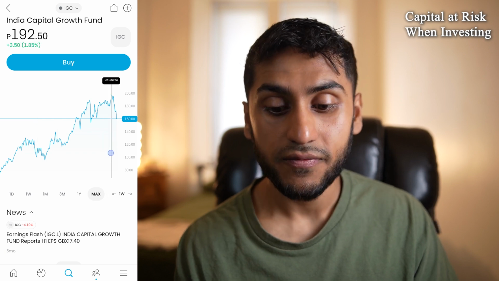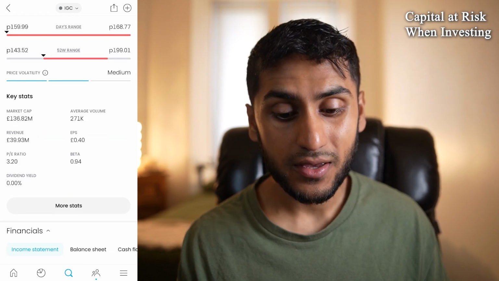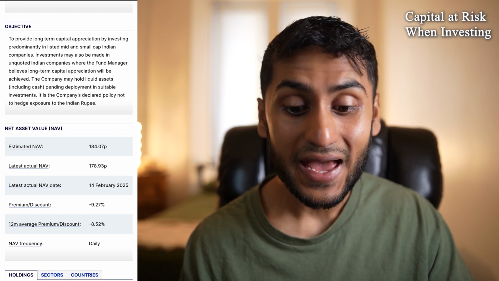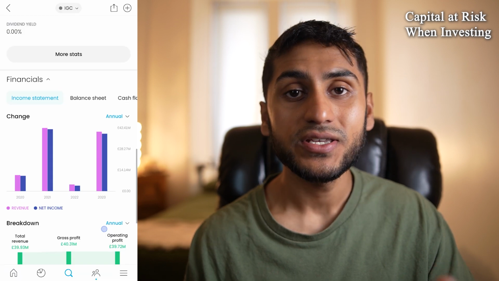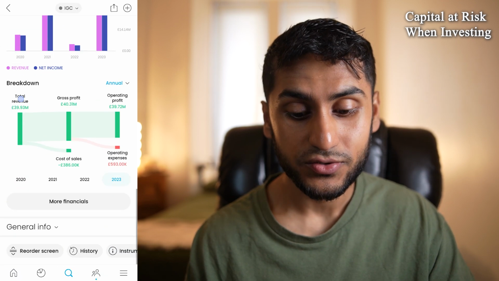And as you can see, at the start of this year, there was a rather large dip. This could very much be due to, of course, the change in US presidents and many other factors that I'm not going to get into. But as you can see, Trading 212 does have some basic information. The market cap here, it's not too small, not too big, at £136 million. You can see the revenue here, price to earnings ratio, and it seems like the dividends are not paid out to the shareholders. So a bit more information about this particular fund. This fund's objective is to provide long-term capital appreciation by investing predominantly in listed mid and small cap Indian companies.